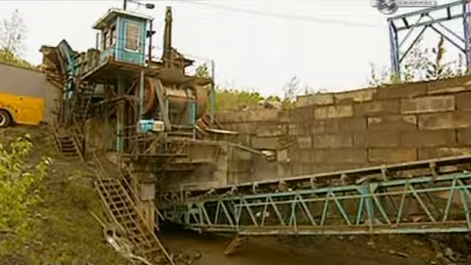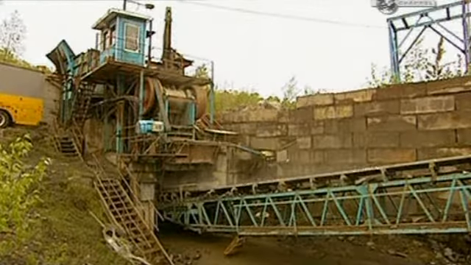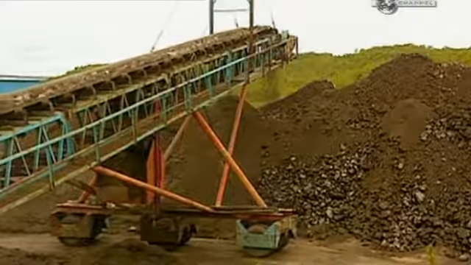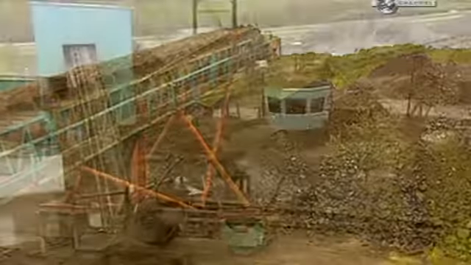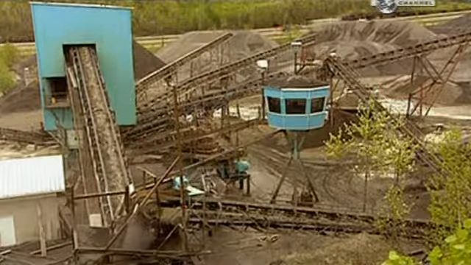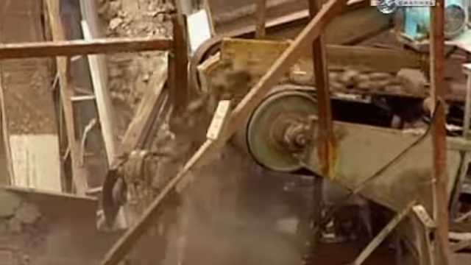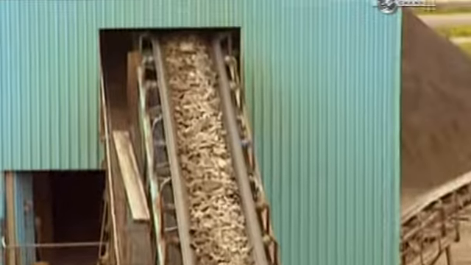The primary crusher empties onto a mobile conveyor belt, which transports the crushed rocks to an outdoor storage area. When it's time to make the asphalt, the rocks travel via a conveyor belt from the storage area to a screening building to be classified by size.